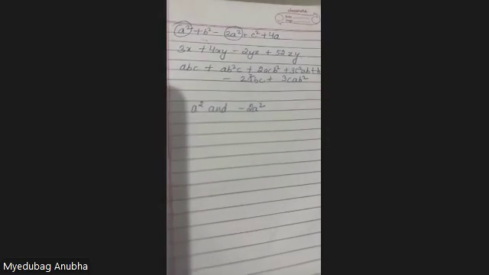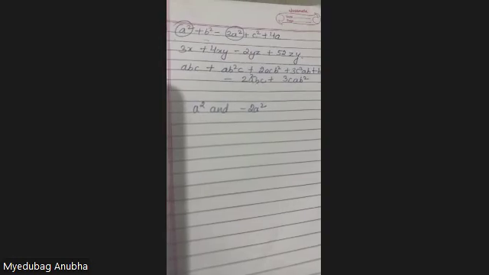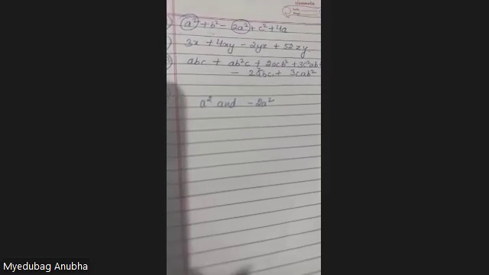Then by the second one, 2yz and 4xy are alike because they have the same number of constants and variables. And by the third, I think abc and ab square c are alike because they have the same variables.